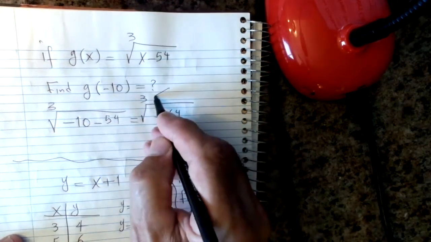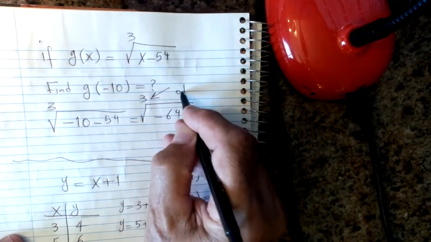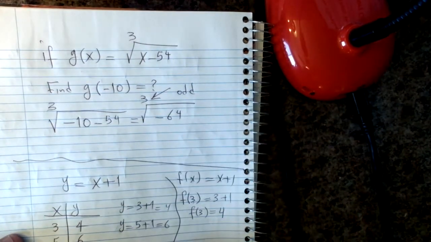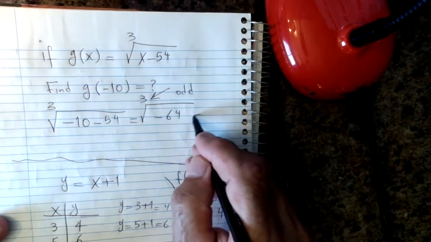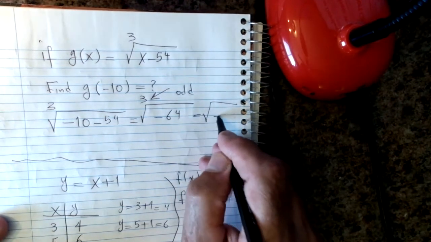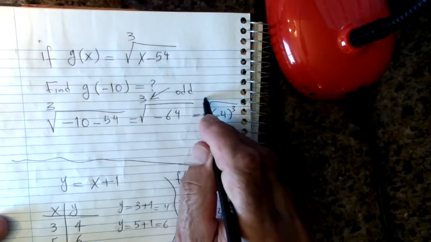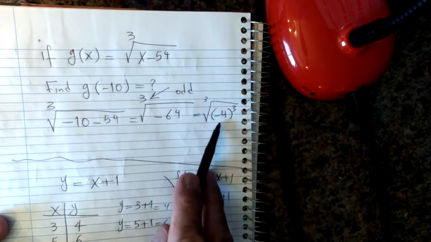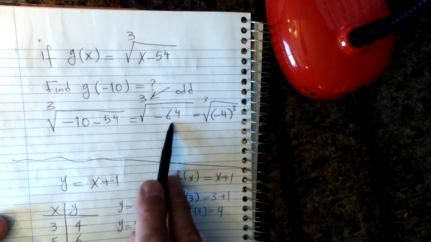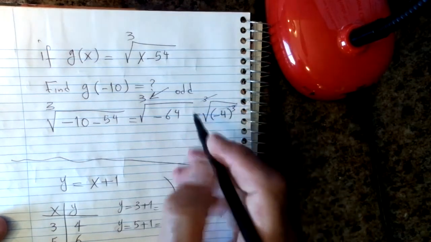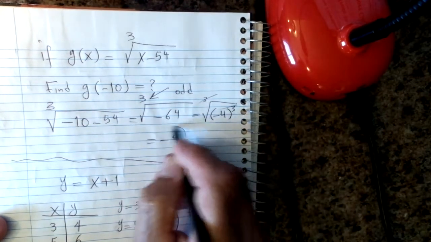Yes, because the root is odd. The root is an odd number, so you're allowed to have it. Because 64, you write it as negative 4 in parentheses to the power of 3. If you take negative 4 and multiply by itself 3 times, you get negative 64. And then negative 4 is released from the radical.